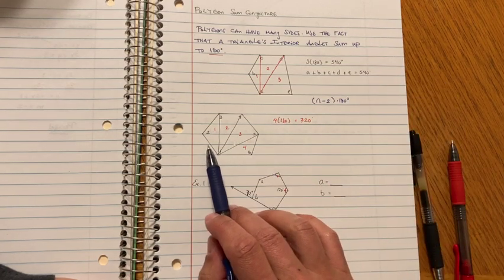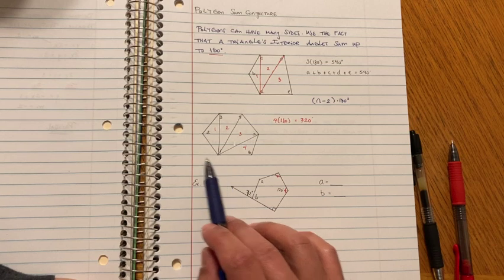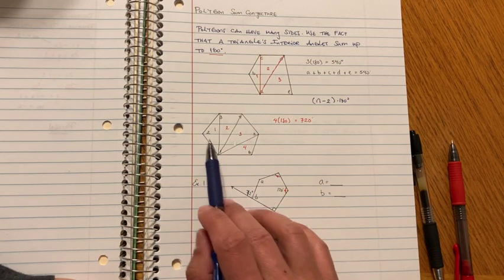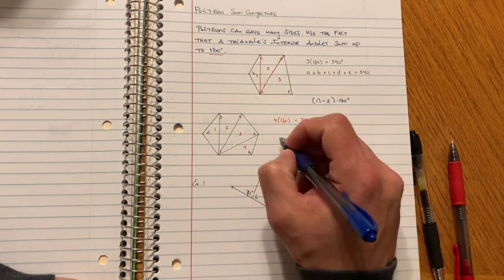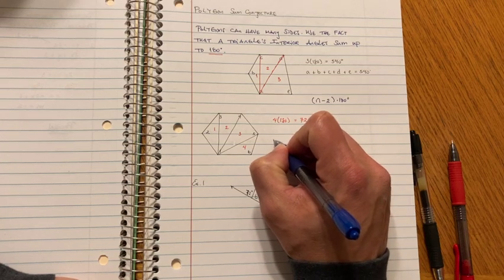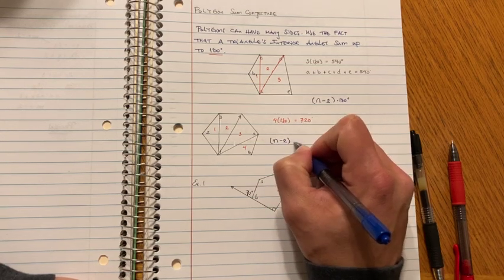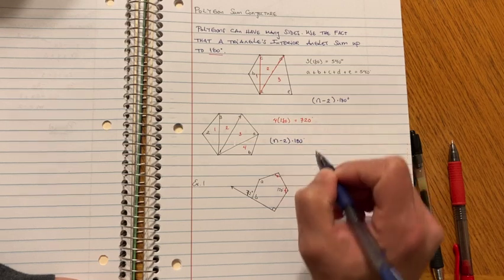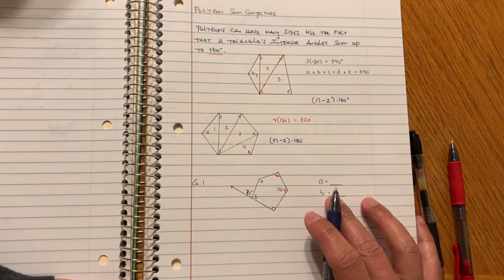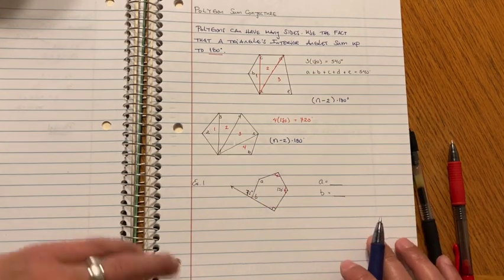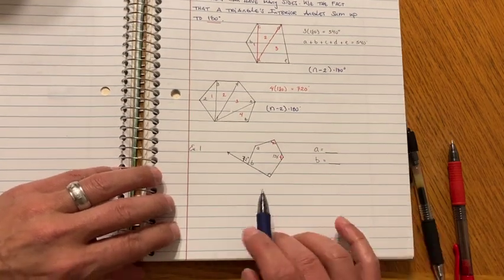So for this one right here, we have 1, 2, 3, 4, 5, 6 sides. 6 take away 2, and you have 4 triangles. That would be the formula right here as well. So we're going to use that sometimes just to make it easier for ourselves. And knowing that, we can go ahead and apply it.